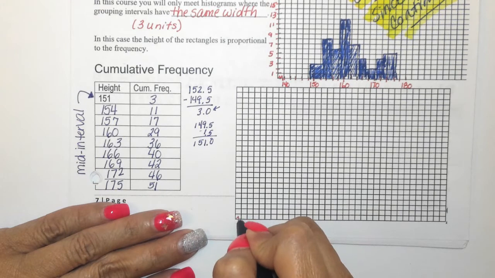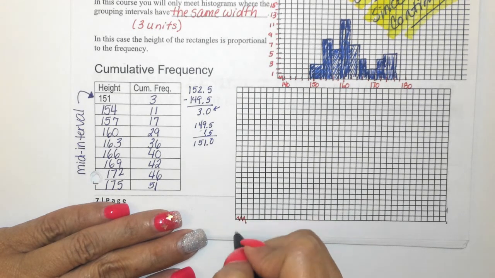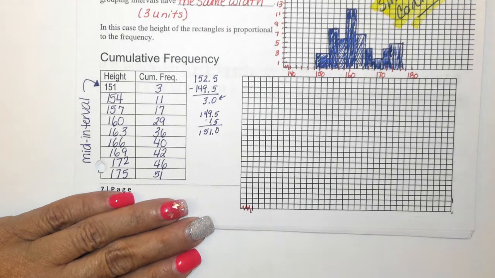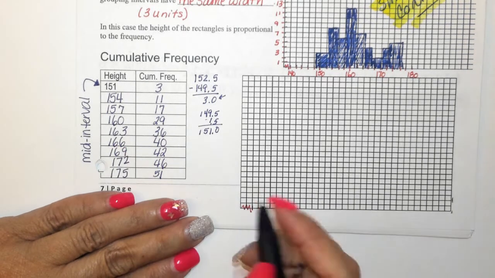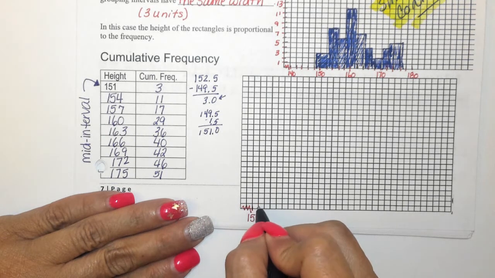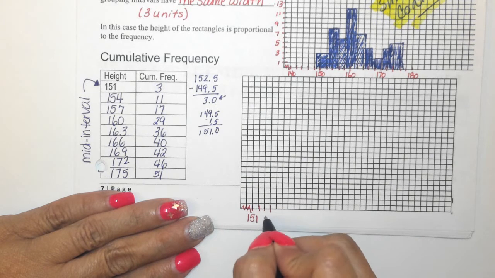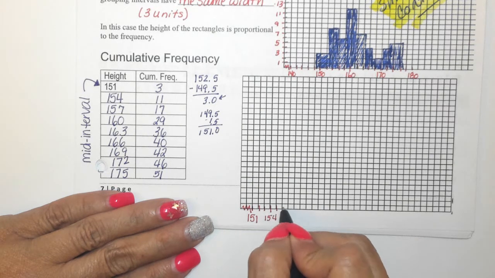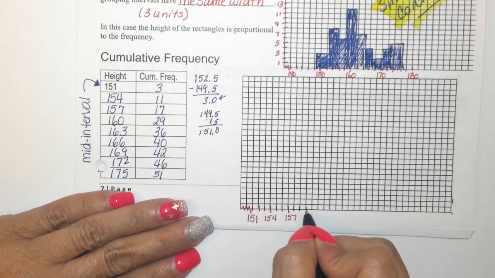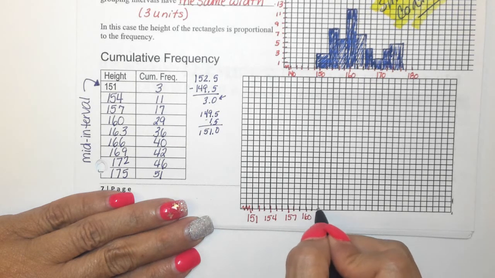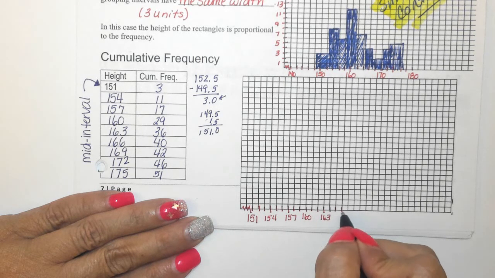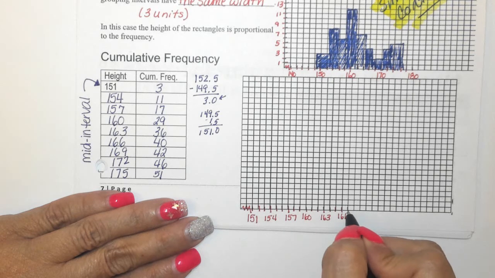Okay, so I'm going to do my little sketch here, meaning that I'm not starting at 0. You can start right here. My first one is at 151, so I'm going to do 151, and then 152, 153, 154, 155, 156, 157, 158, 159, 160, 161, 162, 163, 164, 165, 166, and again, if you just want to fast forward this, you can.